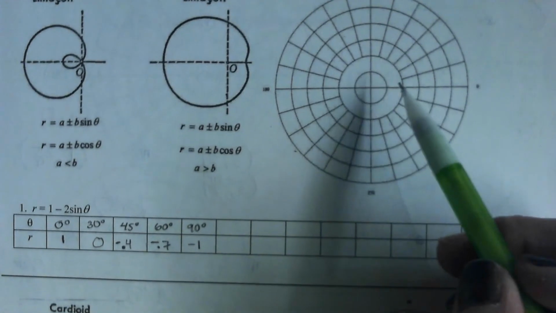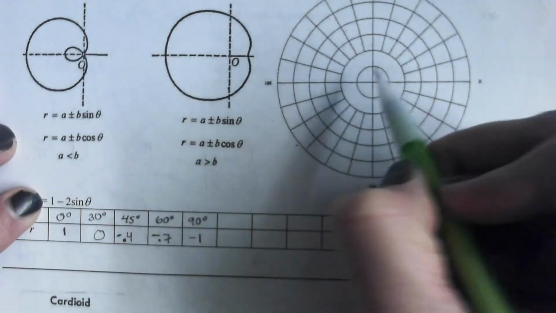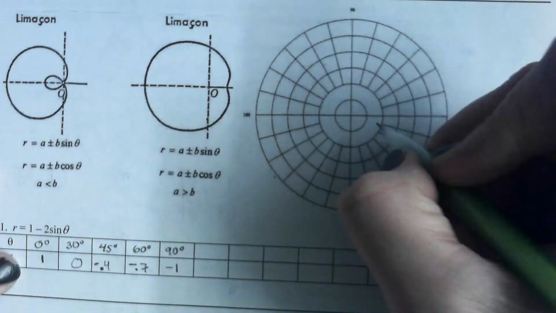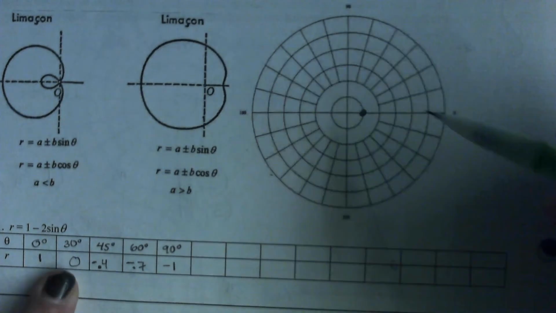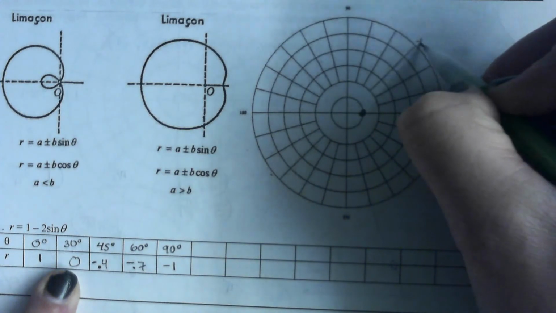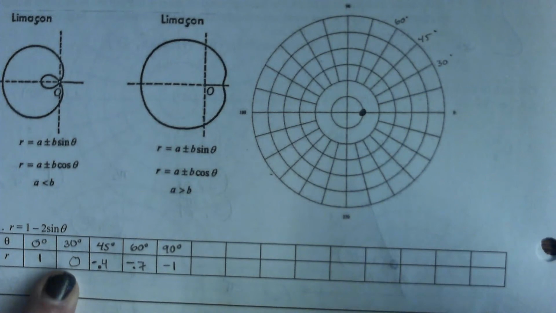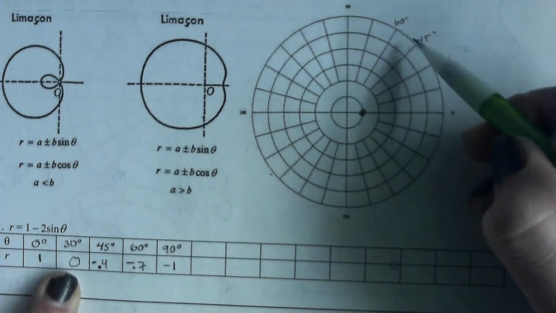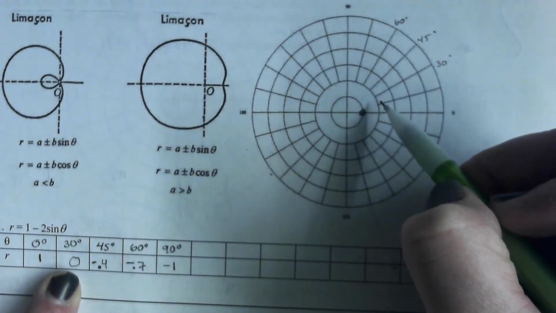Even though we have a full circle to go, we just did our first quadrant worth of angles. So a 0-degree angle, which is this terminal ray, has a radius of 1. So there's a point there. A 30-degree angle, I'm just going to pretend like that's 30, that's 45, and that's 60. Oh, that is right, because they're counting by 15s: 15, 30, 45, 60, 75, 90. So a 30-degree angle has a radius of 0.